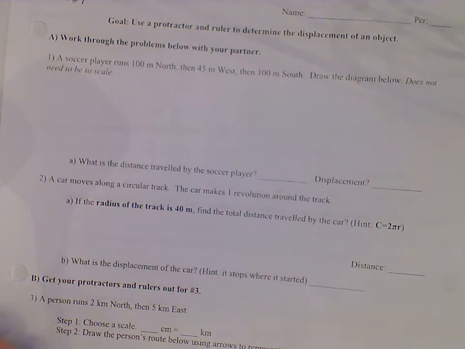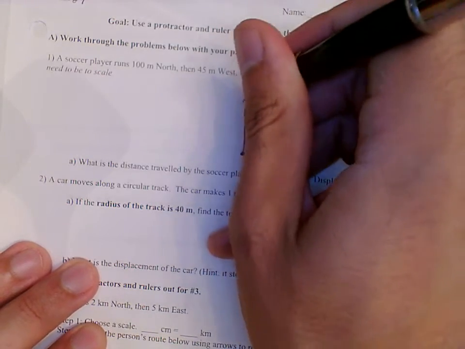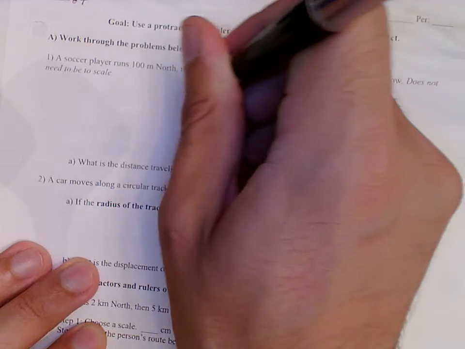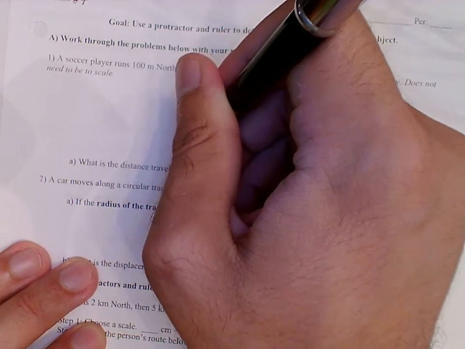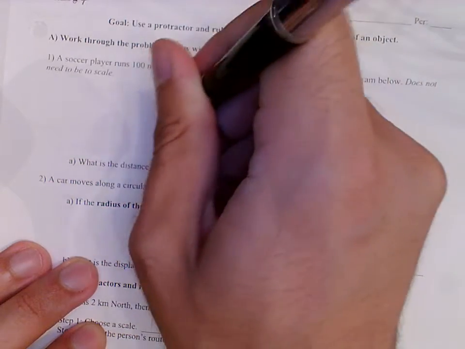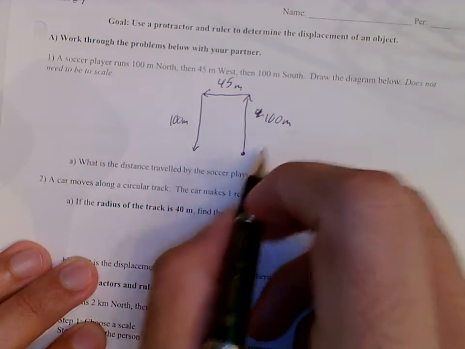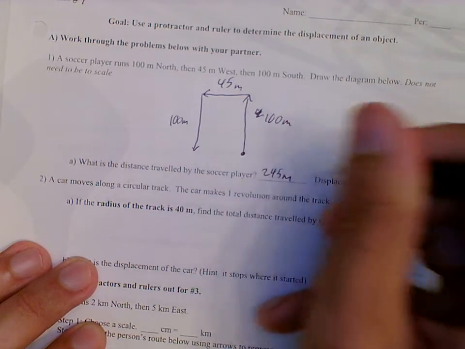A soccer player runs 100 meters north, 45 meters west, then 100 meters south. Draw the diagram below. It does not need to be to scale. I always like to make my little starting dot here. We're going to go 100 meters north, 45 west, and 100 south. What's the distance traveled by the soccer player? That's the total distance traveled, the total length of the path, 245 meters.